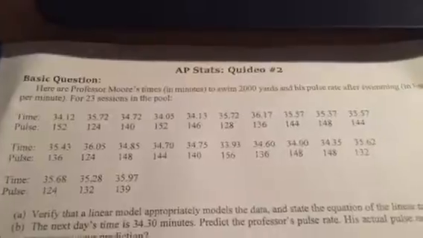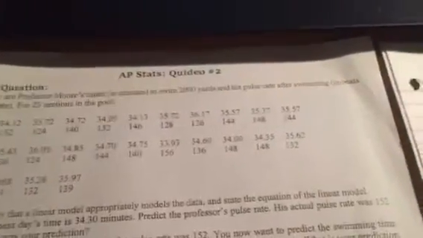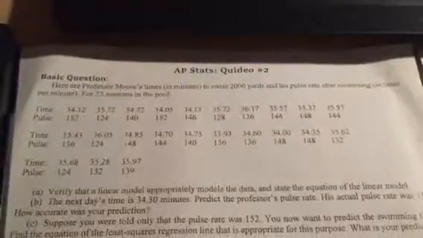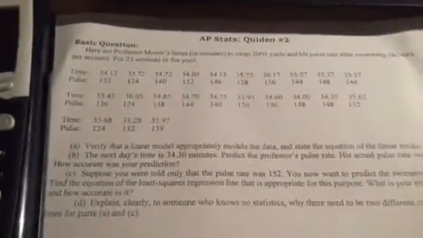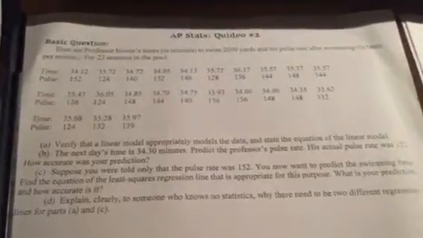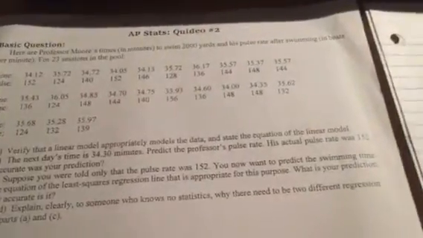Alright, this is video number 2, and we're going to do the basic question first. So the basic question is, here are Professor Moore's time in minutes to swim 2,000 yards and his pulse rate after swimming in beats per minute for 23 sessions in the pool. So there's your data. The first question asks, verify that a linear model appropriately models the data and state the equation of the linear model.